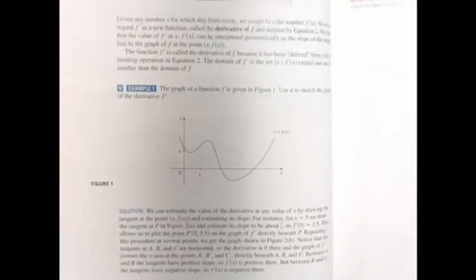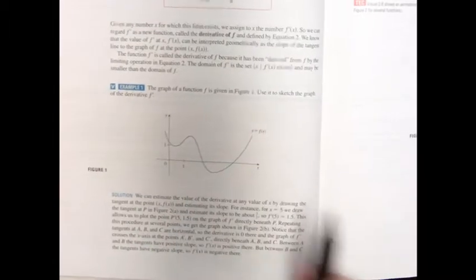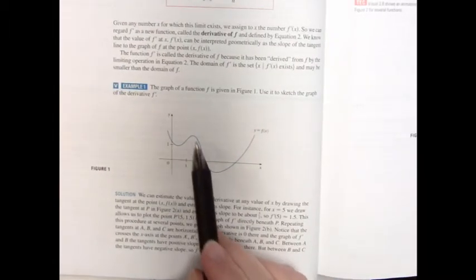Now, we're going to take a look at the derivative as a function. So first I'm going to use some of the illustrations from the book. Here we have a function of f.